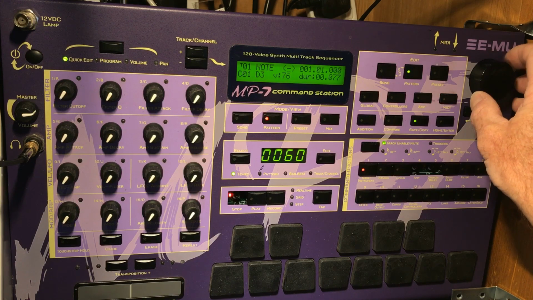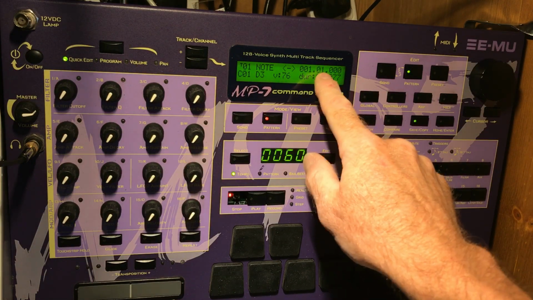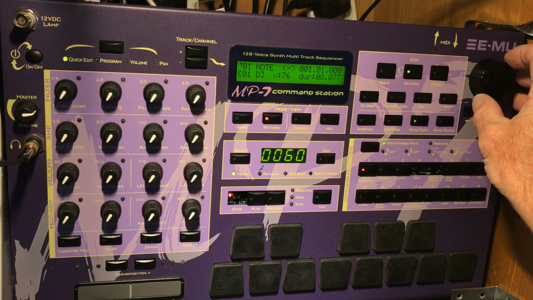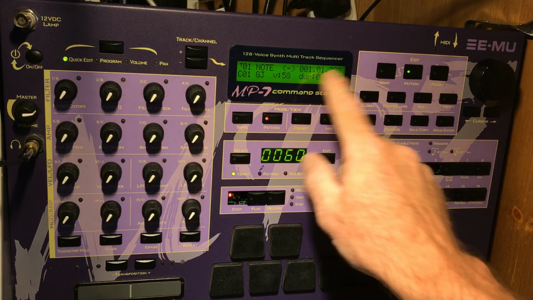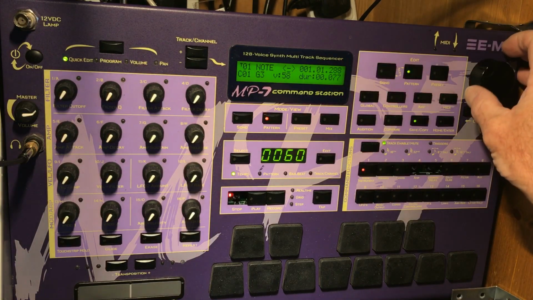First note, bar 1, measure 1, 0, 0, 0, which means right at the very beginning. It goes then to G3, bar 1, measure 1, 288, which is a fraction of the next measure.